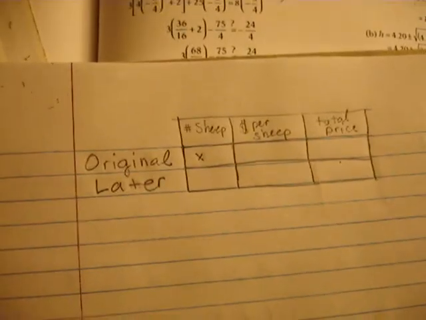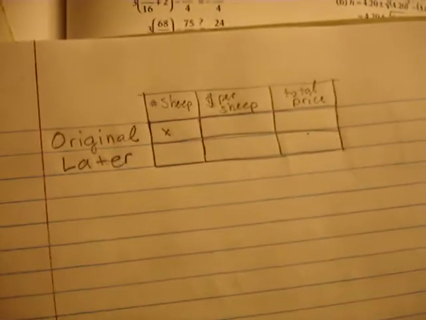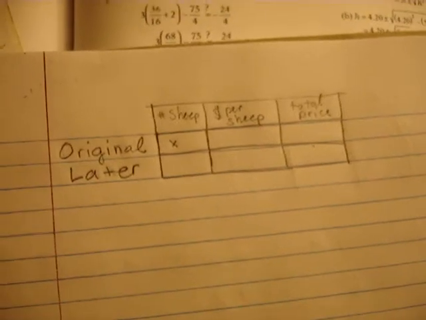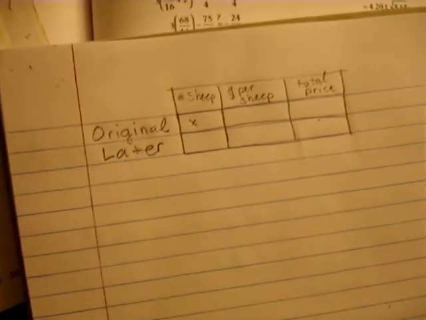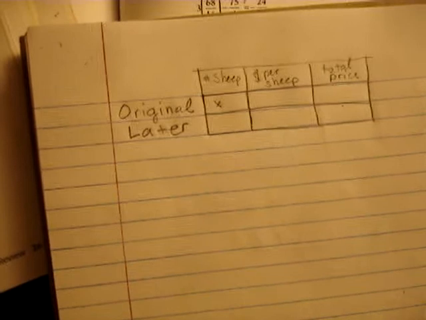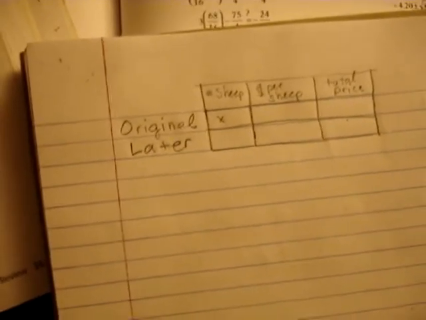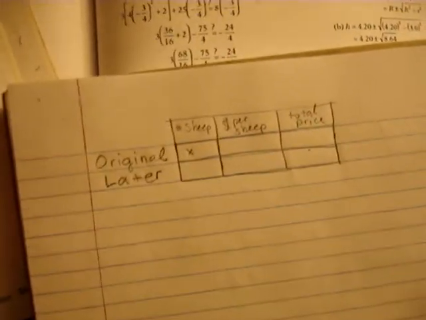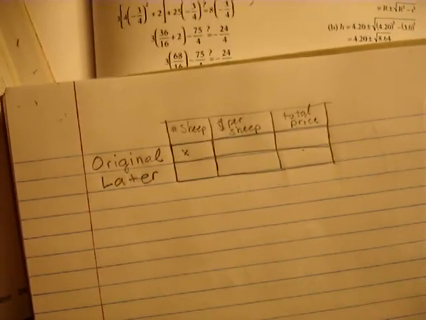Okay, this is problem 5 in Check for Improvement 1. It says a farmer bought some sheep for $2,100. 2 sheep died and he sold the rest for $30 more a head than he had paid for them. That's $30 more each. So if he made a profit of $60, how many sheep did he buy?